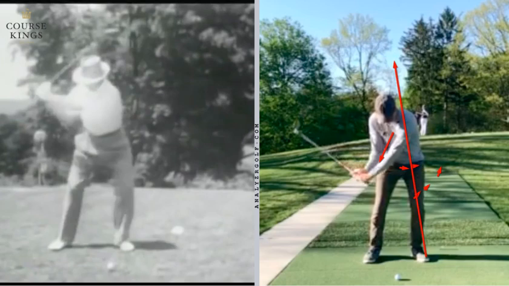Okay? So I hope this makes sense to you, and this is exactly the direction I would go with your swing if I had you on my lesson tee. So feel free to shoot me a message, an email, if you have any questions.